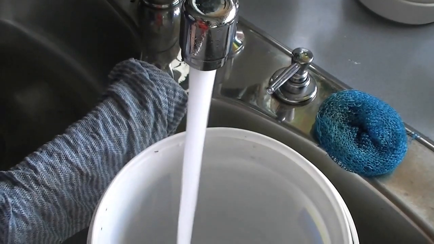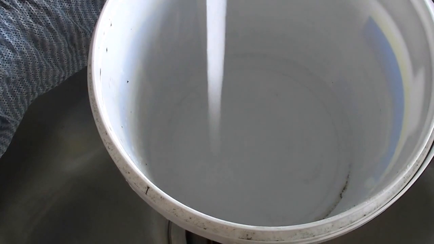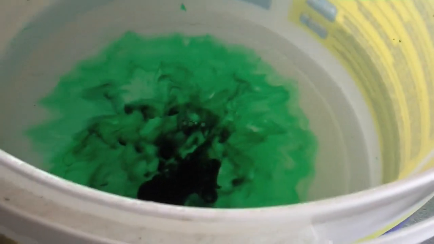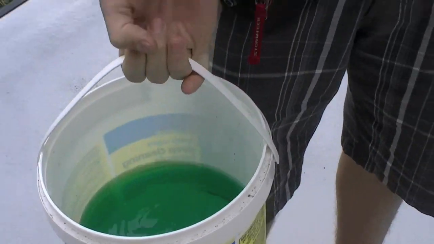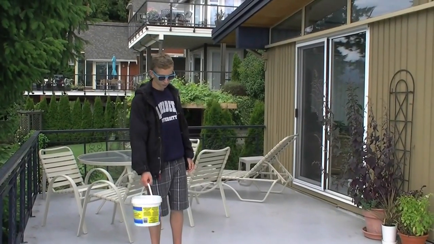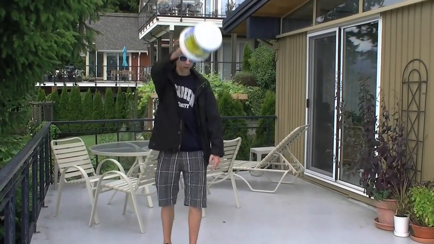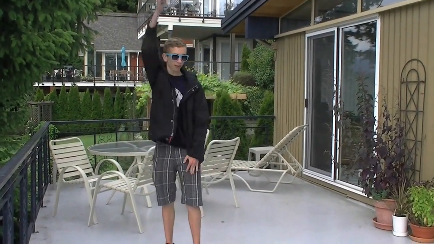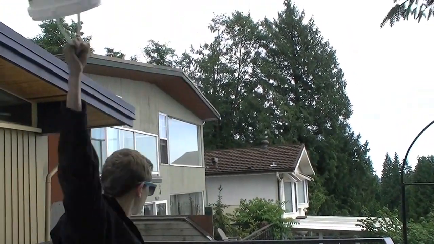For this experiment, you'll need to fill a bucket with water. How much depends on how brave you are. Here, we put green food coloring in the water so that you can see it better. You'll probably want to do this outside. So, once you have your ominous water-filled bucket and your Gabe, stand somewhere clear of any obstacles and start swinging. Once you get the momentum going a bit, you'll be able to actually swing the bucket right over your head. Don't worry, it's practically impossible for this to go wrong.